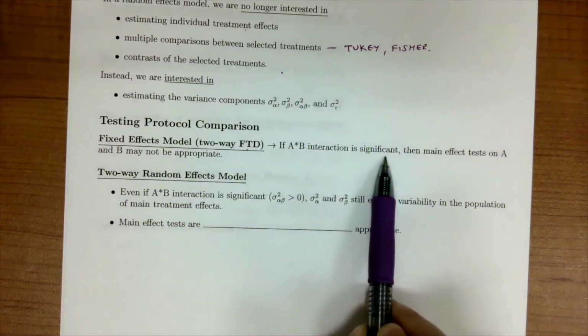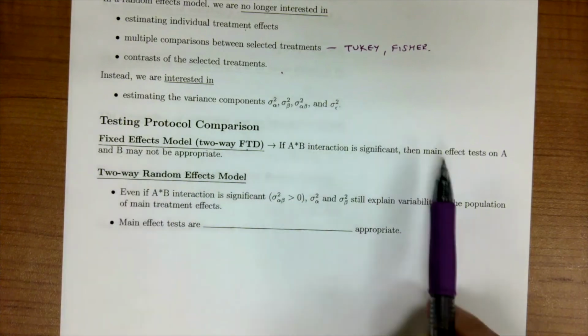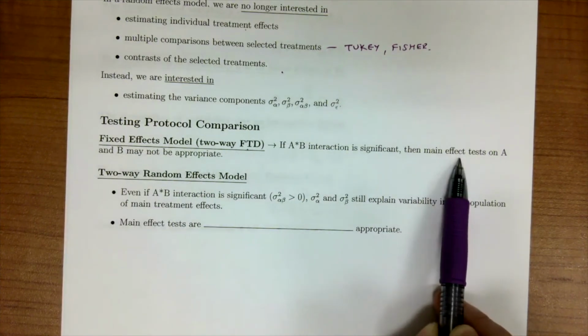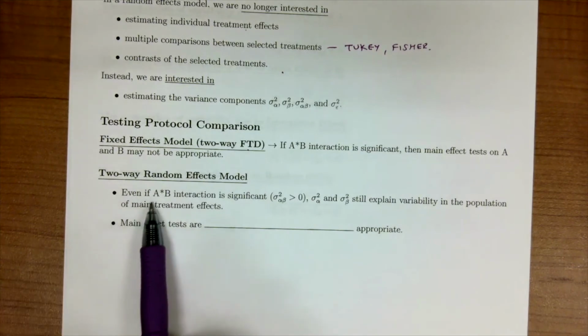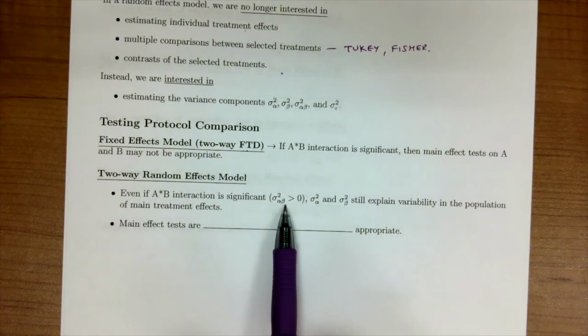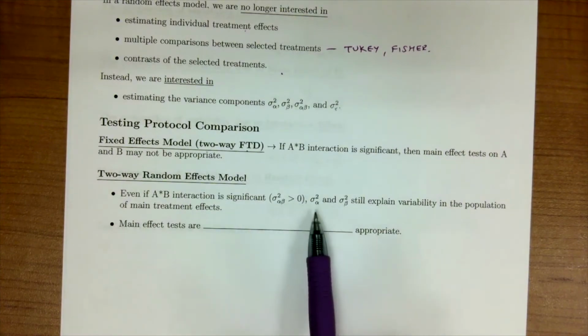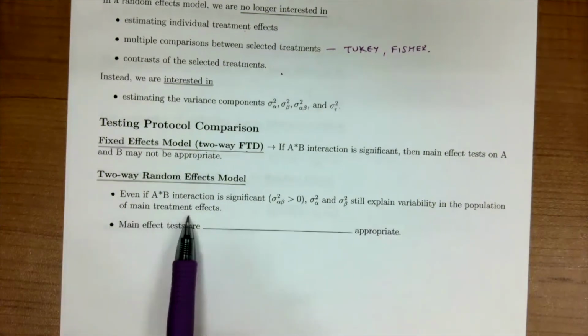If our interaction was significant in a fixed effects model, we had to be careful on whether we could move to our main effects. In a two-way random effects model, even if our interaction is significant, so we conclude that our variance is greater than 0, we can still explain the variability in the population of the treatment effects.